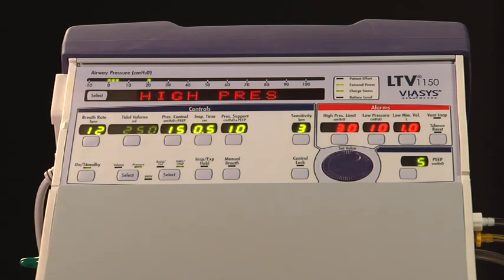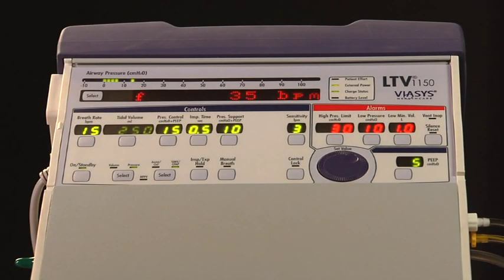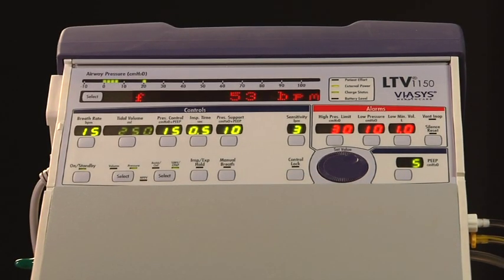To silence the high pressure alarm, press the Silence Reset button. Resolve the high pressure problem, then press the Silence Reset button to reset the alarm. One example of a high-pressure alarm would be the patient has secretions and needs to be suctioned.